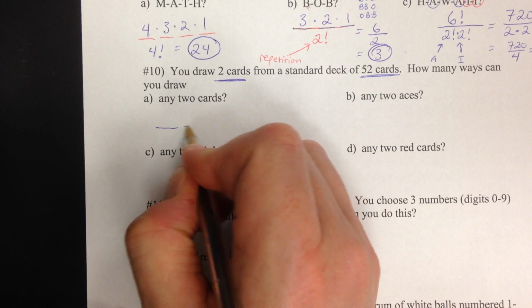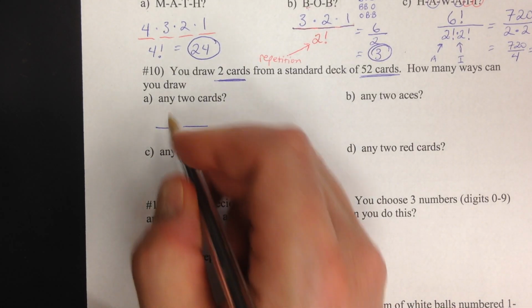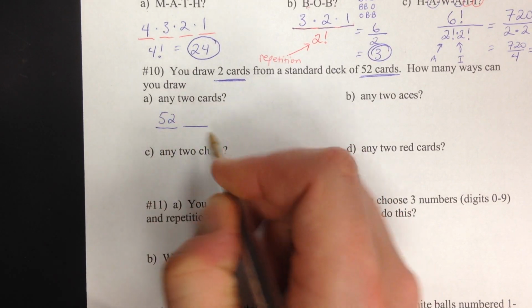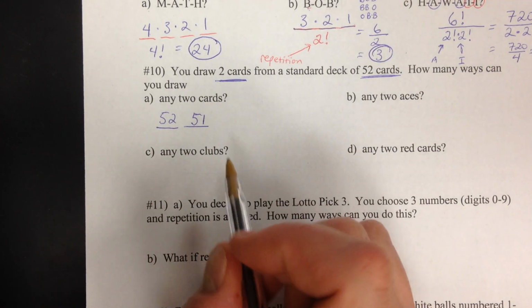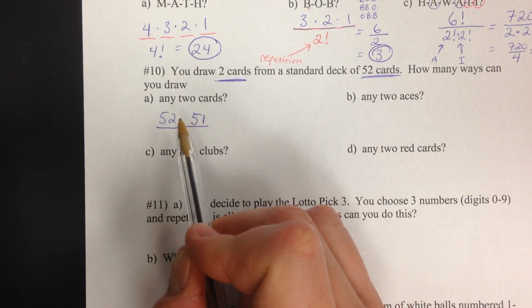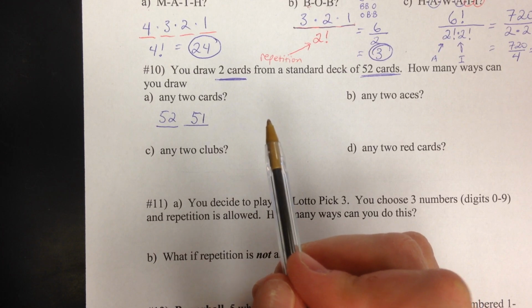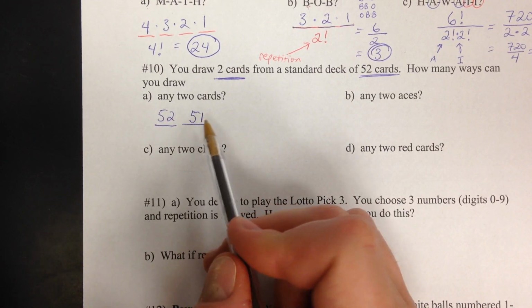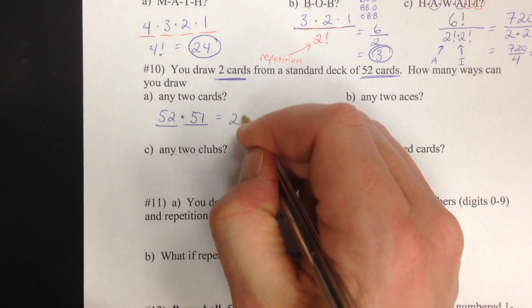Well, 2 choices. How many ways can we pick the first card? 52. How many ways can we pick the second card? 51. We are assuming that we don't take the card and put it back in the deck. So once you pull it out, it's gone. So 52, but then 51. We're going to multiply that together, and we get 2,652.